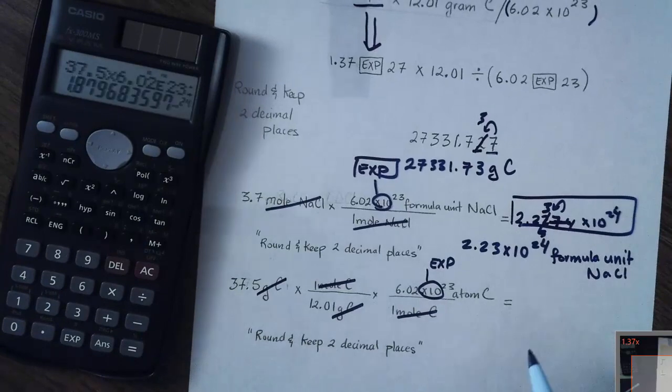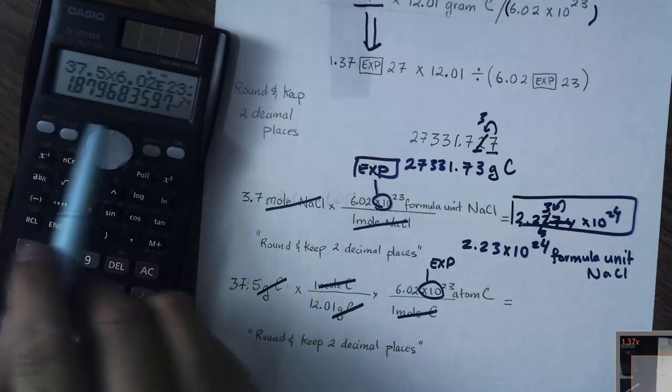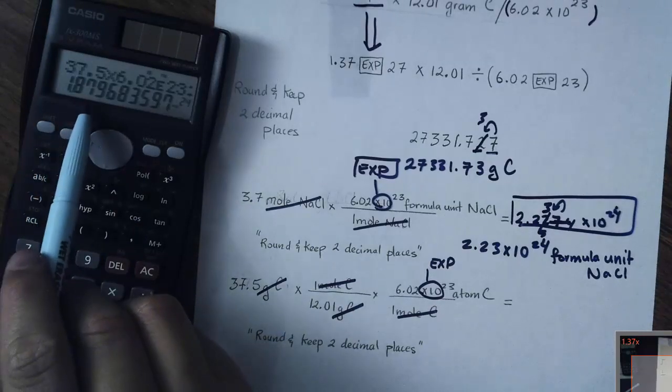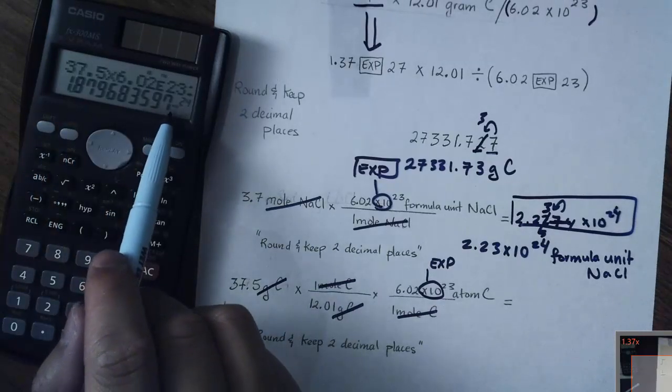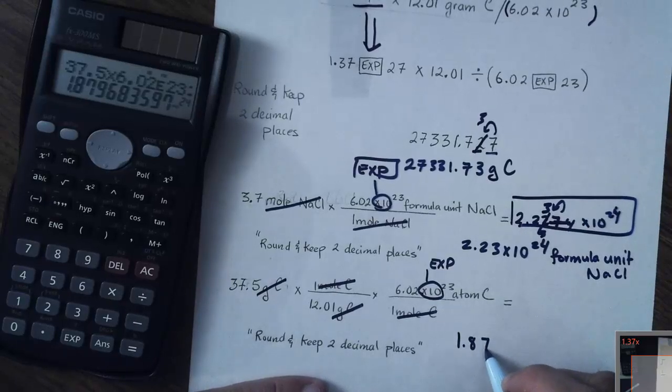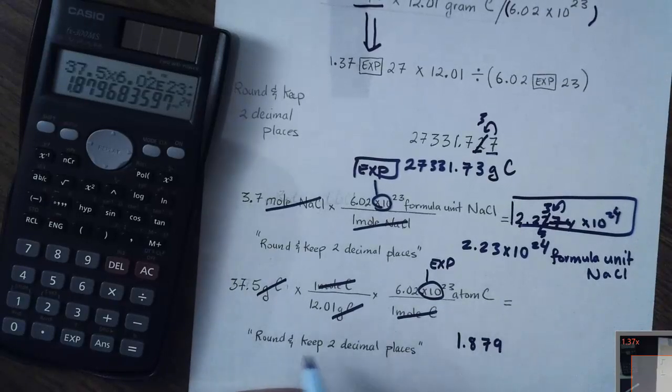Gives us a very large number that expressed in terms of scientific notation is 1.879 and so on, times 10 to the 24. So I'm going to write this down. 1.879. Since this problem asks us to round and keep 2 decimal places, I'm going to copy down 3 decimal places.